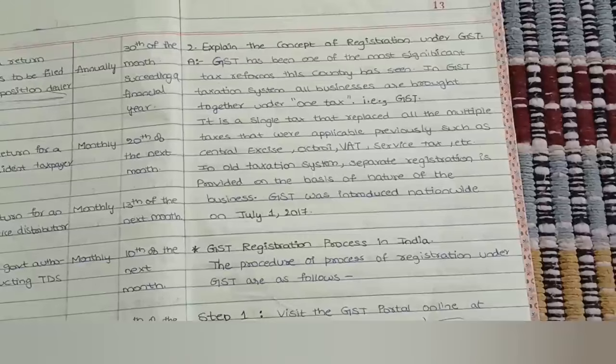Okay, so GST has been one of the most significant tax reforms in the country. Why? Because all the indirect tax systems are converted into one tax.